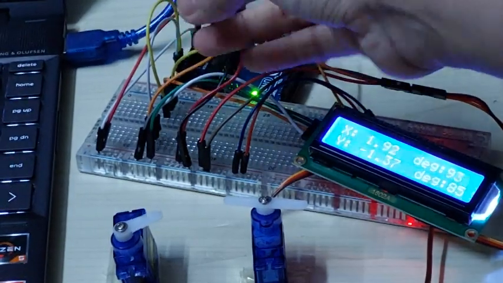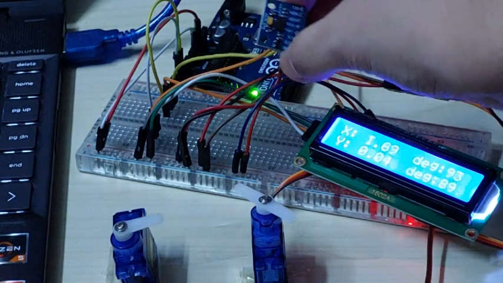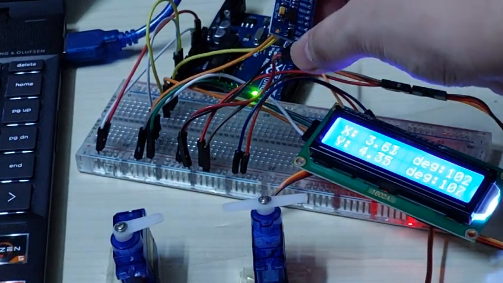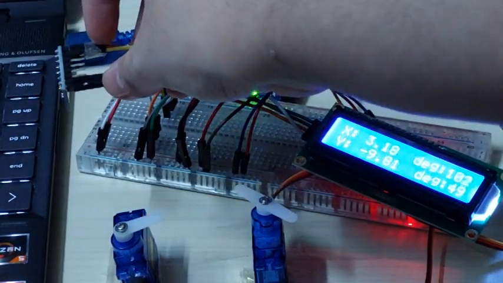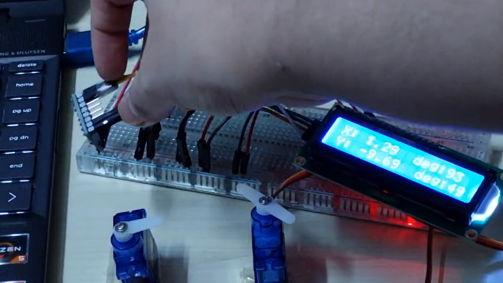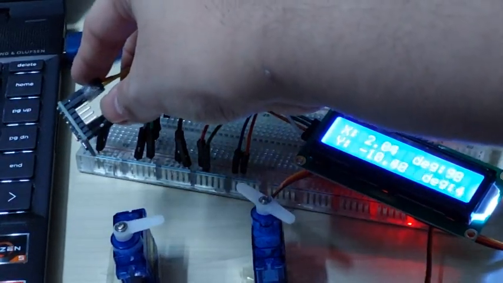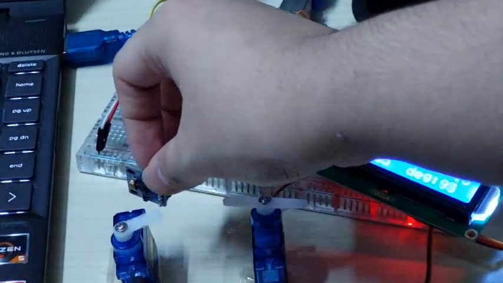On this side, this is the y direction. As we can see, there is 107 degrees, and if we go back, it's around 50 or 49 degrees.